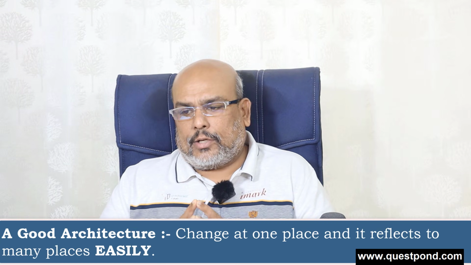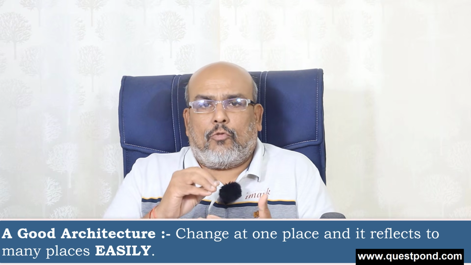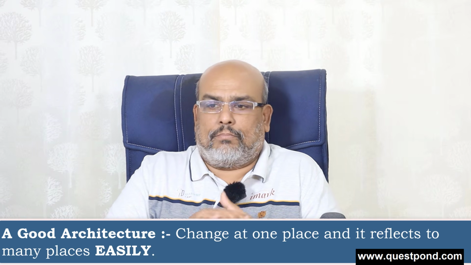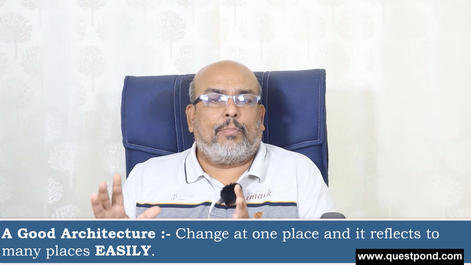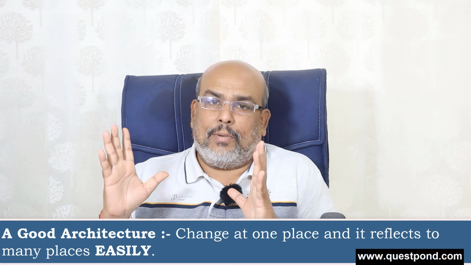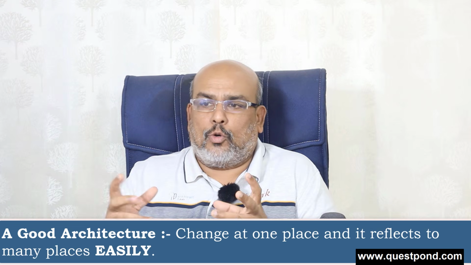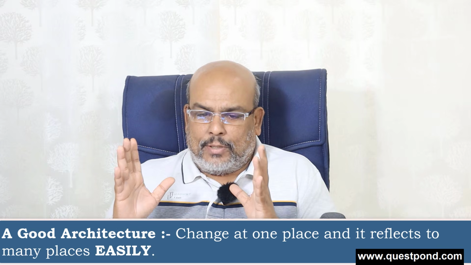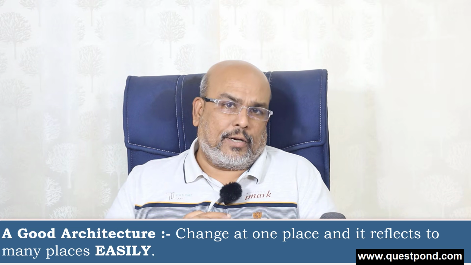What we want is, if we add a new repository, we should be able to change it very easily. A good architecture. What is a good architecture? A good architecture is one wherein when you make a change at one place, the change is reflected in all the places easily and seamlessly. You don't have to work too hard. You don't have to change here, change that, change that. If you're changing at too many places, that means there is some problem with the architecture.